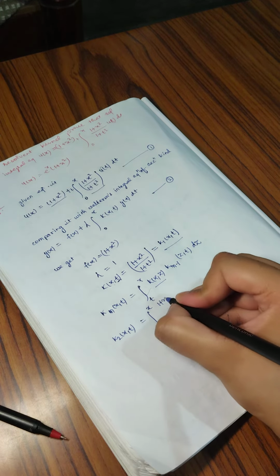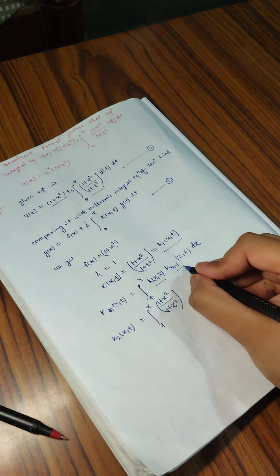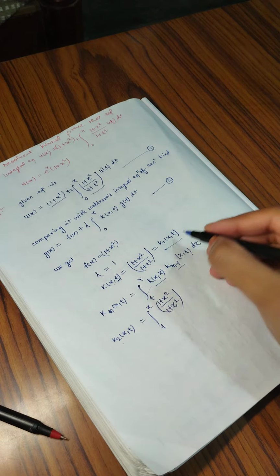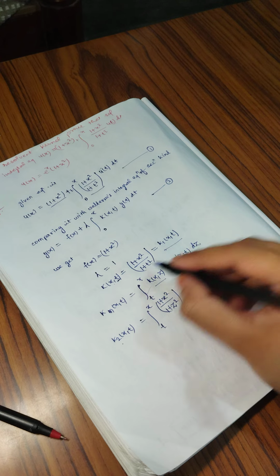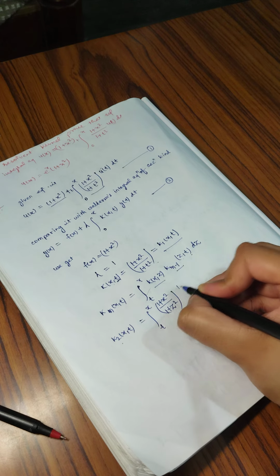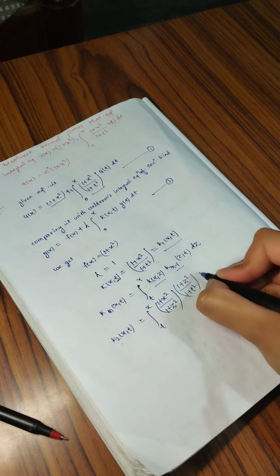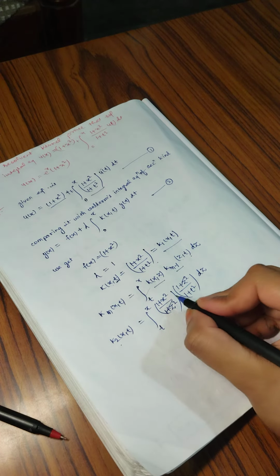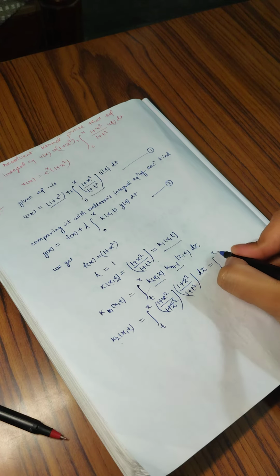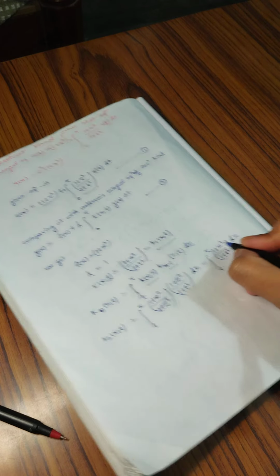So k(x,z) is (1 + x²)/(1 + z²). Now k(m-1)(z,t) for k2(x,t) is k1(z,t). We put x = z, so that was 1 + z² in place of x², and 1 + t². Now we get dz. So you will get the integral from t to x of (1 + x²)/(1 + t²) dz.